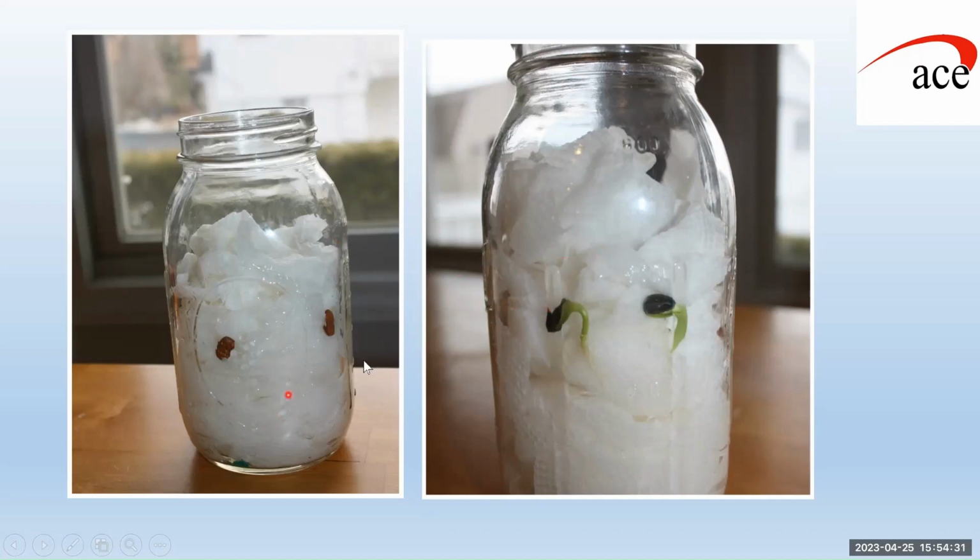Similar seeds, similar temperature, all other conditions were kept constant. Except here, there was dry cotton wool and there was no germination. And here there was wet cotton wool, which did result in germination. This proves that water is necessary for germination of seeds.